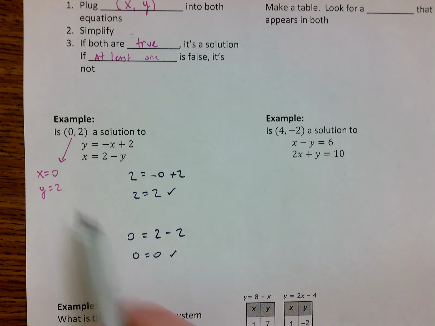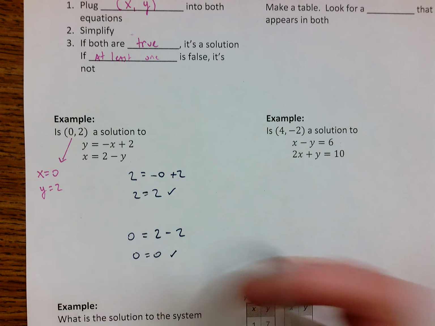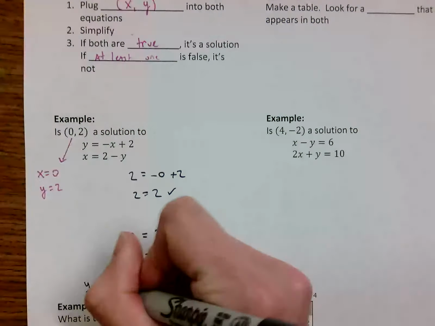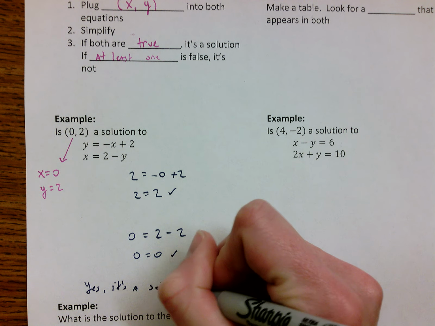So we found that when we plugged these numbers into this system, it made both equations true. Okay, so is this a solution? Yes, it's a solution because it made both equations true.